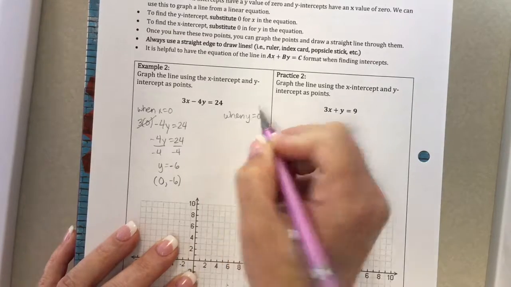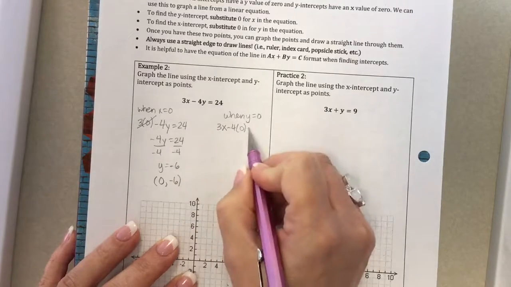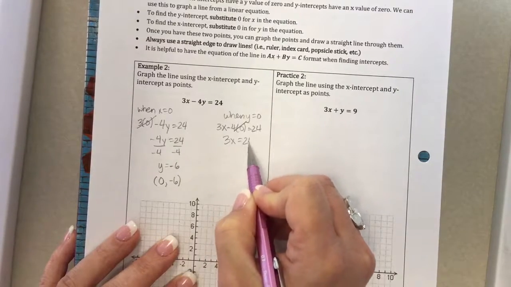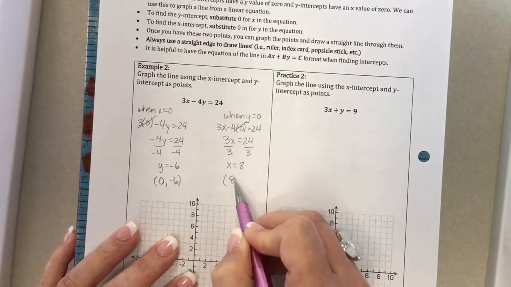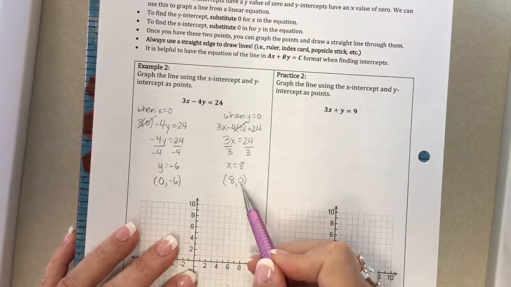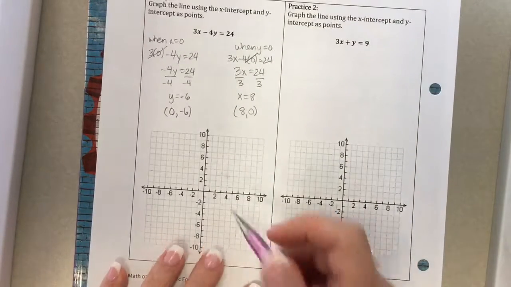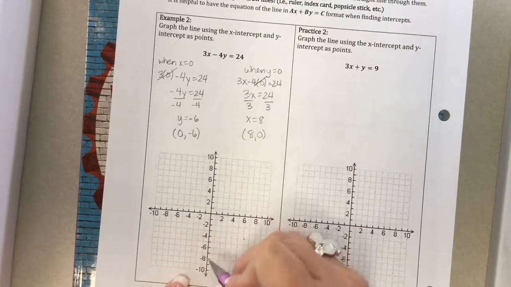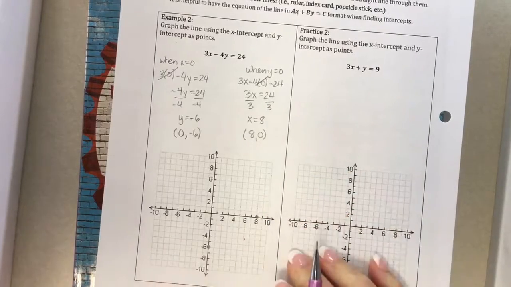Now, when y is equal to 0, we put 0 where y was. Okay, so that means my point is (8, 0). I go 8 units to the right, none up and down, which makes sense because it needs to fit on the axis. So it says graph it using these two intercepts as points. So I have a point (0, -6), and (8, 0). So I have 2 points.